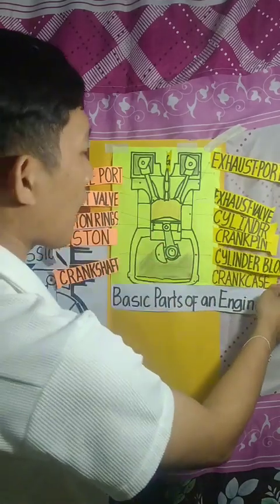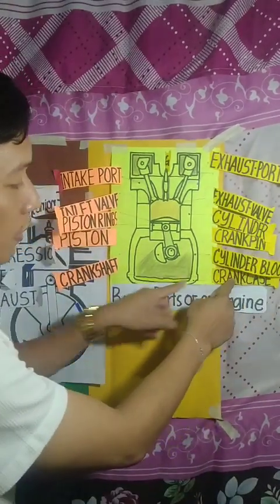Next is the crankcase. Crankcase is the housing that surrounds the crankshaft and provides a reservoir for the engine oil. It plays a crucial role in protecting the engine's moving parts and facilitating lubrication.